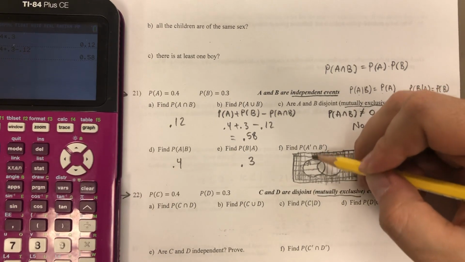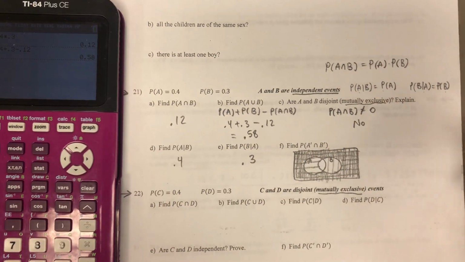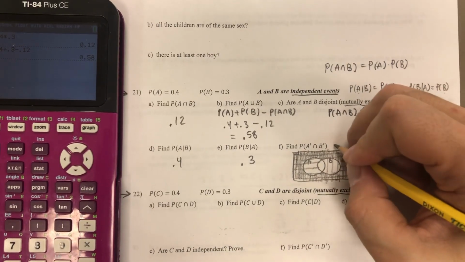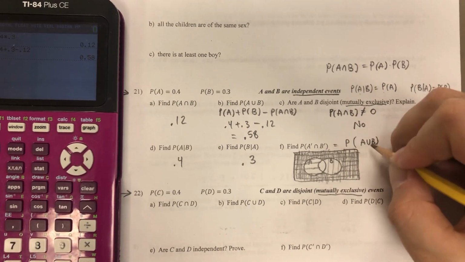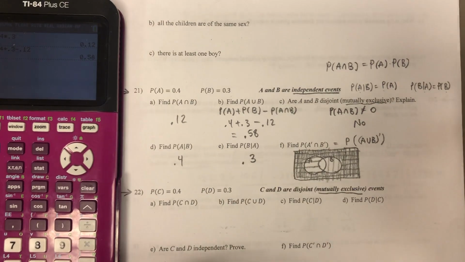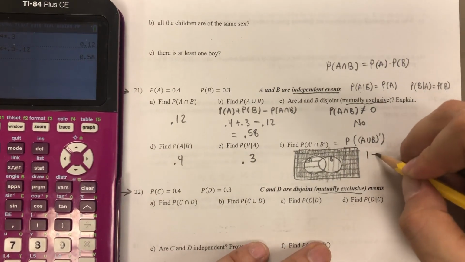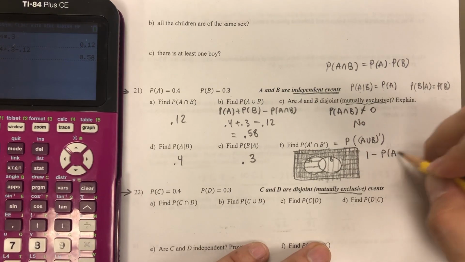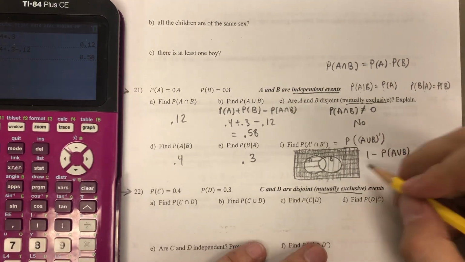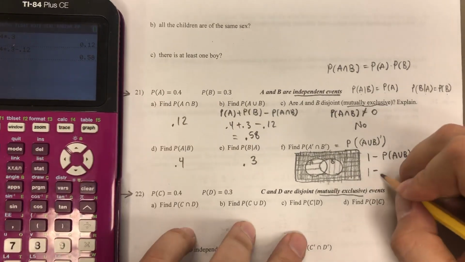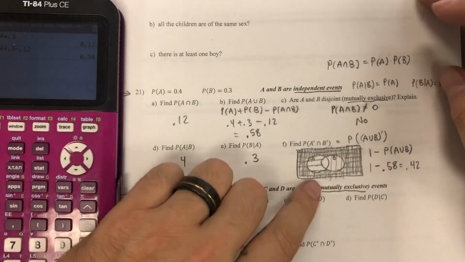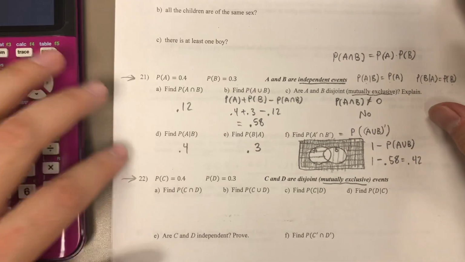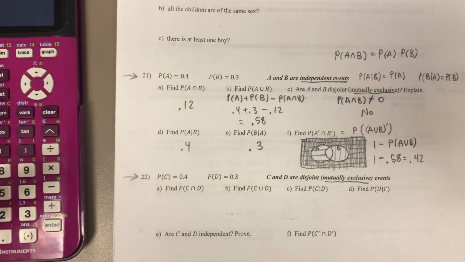What it's asking us to find is all the stuff that's not A and not B. So in other words, it's asking us to find the probability of the complement of the union of the two events. And what that really means is 1 minus the probability of the union. And we already found the union. The union is equal to 0.58, so 1 minus 0.58 is equal to 0.42. This one would be a little bit too tricky for a test. We wouldn't probably ask that, but these ones are kind of fair game if you knew that it was independent events. All right, let's see which other ones did I map out.